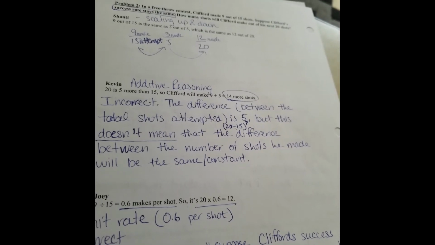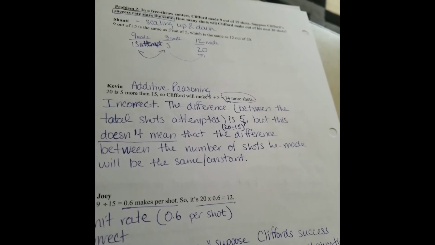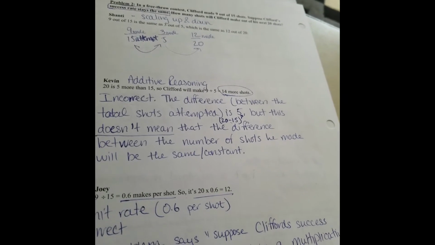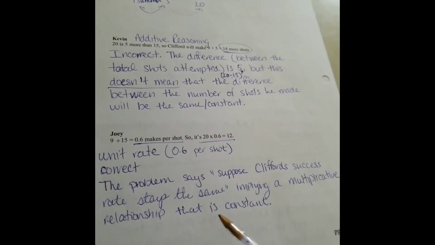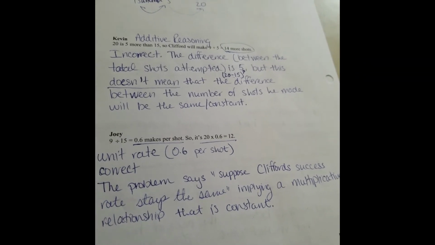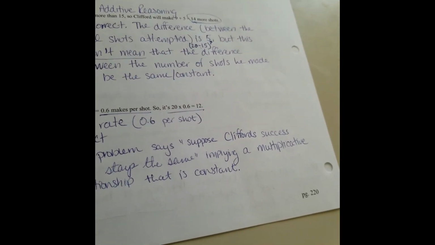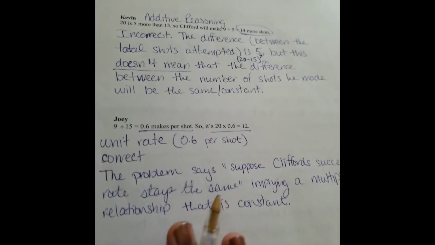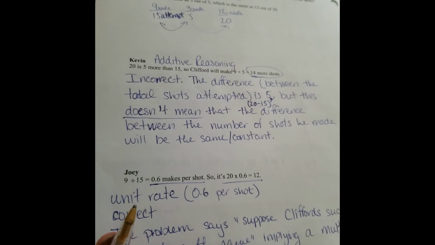So he's correct, right? The problem says, suppose Clifford's success rate stays the same, right? So it implies that there's a multiplicative relationship, and that multiplicative relationship is constant. So for this one, any of those strategies work. Any of the strategies we went over, except additive reasoning, that's not going to work.